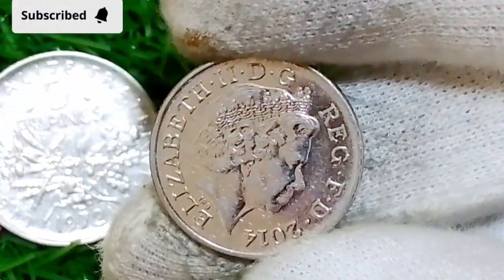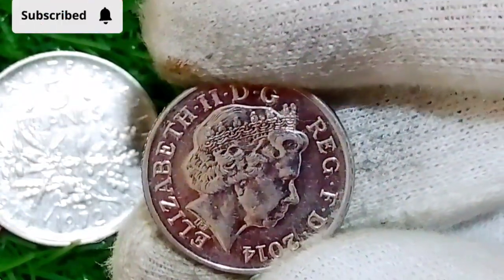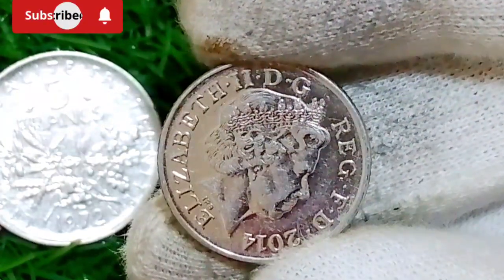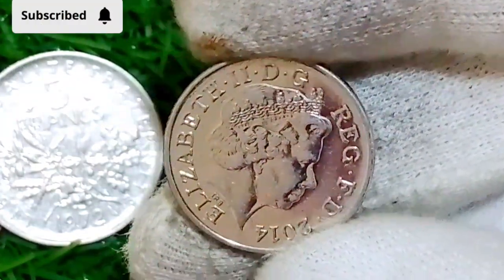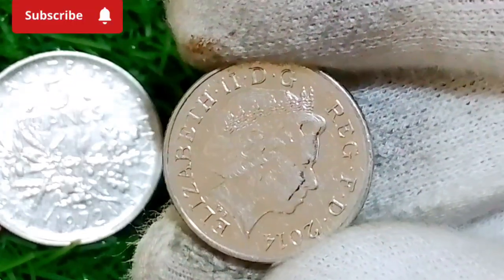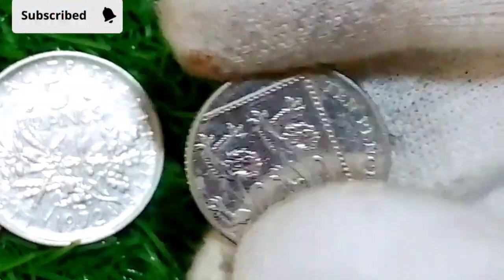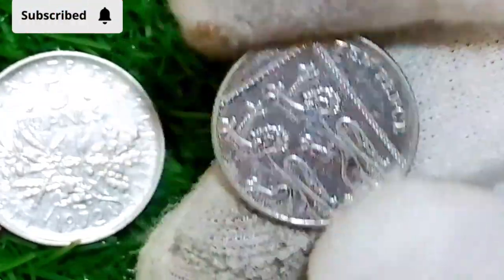This coin carries the face of one of the longest reigning monarchs in world history. It may look common, but its story connects royalty, economics, and modern Britain. Millions have seen it, but very few truly understand what it represents. Stay till the end because this coin tells more than just history in your hands.